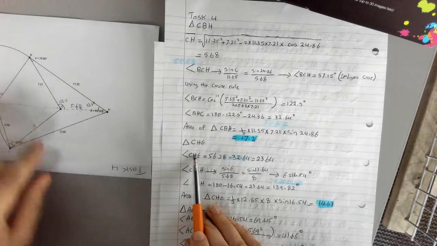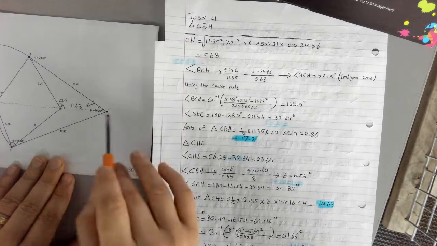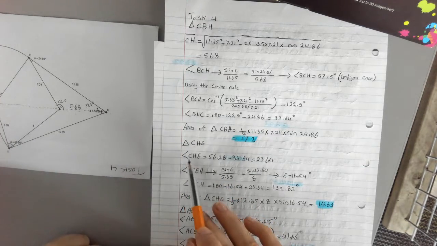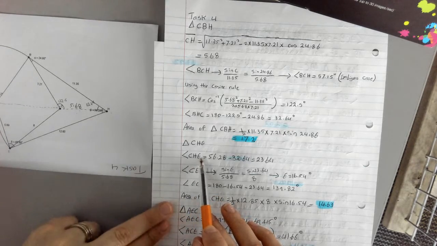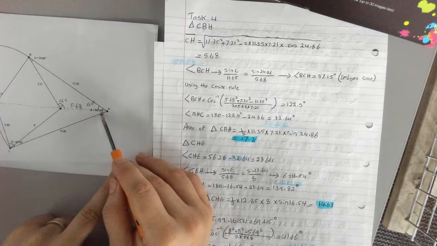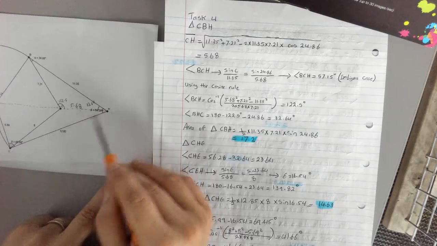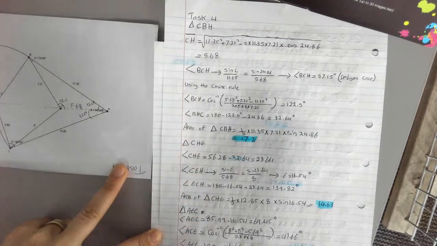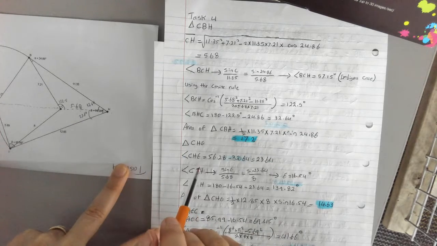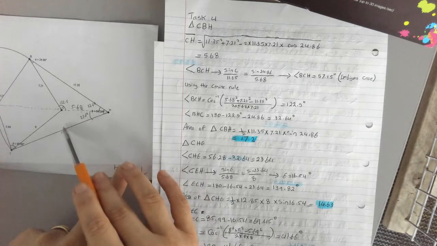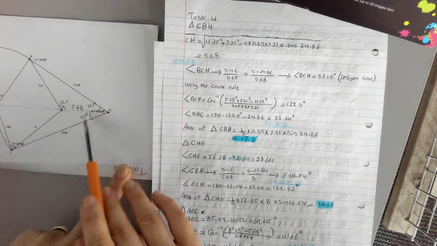So the next triangle I've used is CEH, and you've noticed that I've labeled it on my paper. Then I'm now calculating CHE, because it's the easiest one to calculate. The whole angle H is 56.28. I already know this angle, so I'll just subtract it, and the answer is 23.64. I always like to remark my calculated answers back onto the shape. It just gives me a hint of where my next step is going to be.